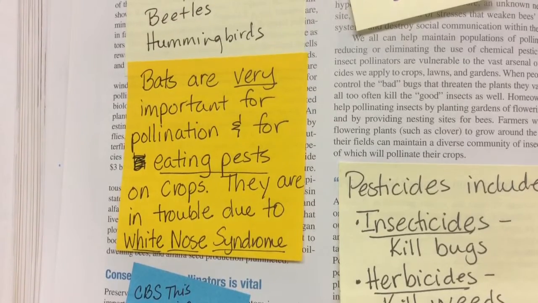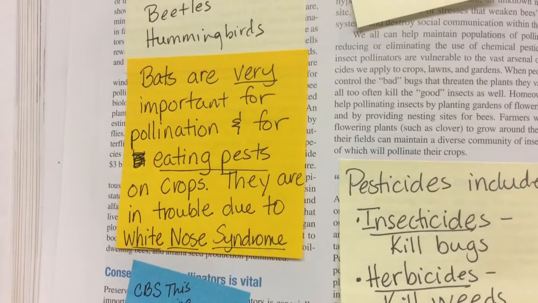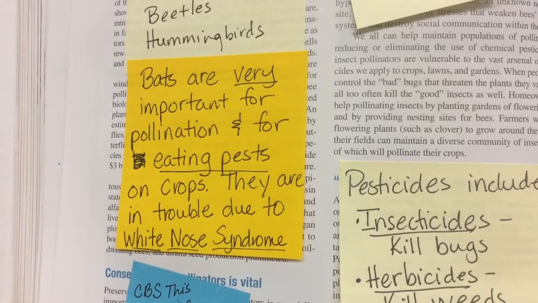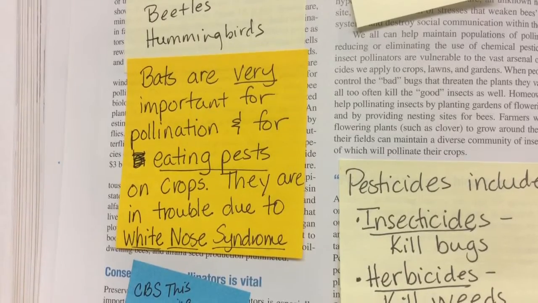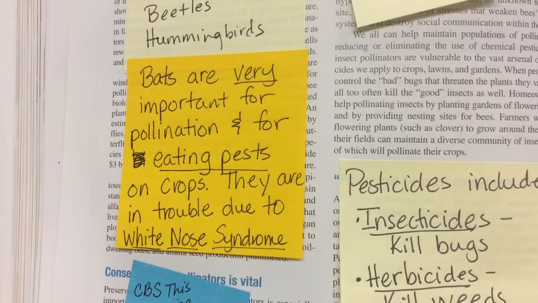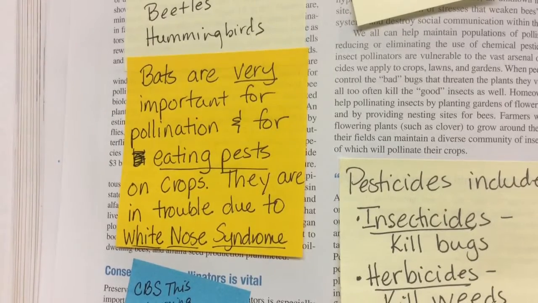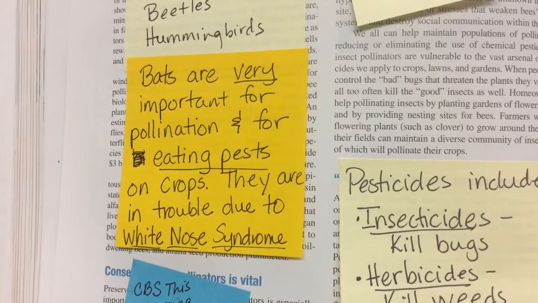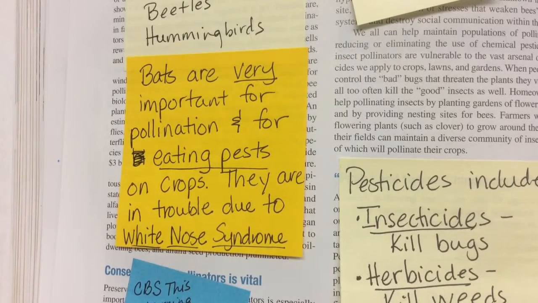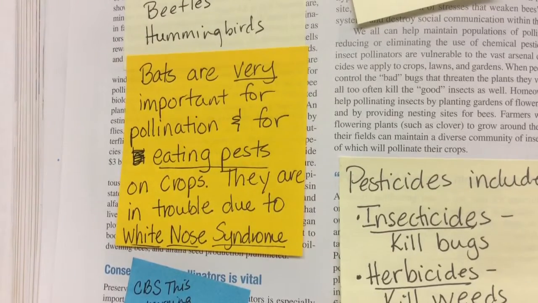So the fungus doesn't kill them, but what happens is they keep waking up to scratch their noses, and they use all kinds of energy. And this depletes their energy reserves, and so they either die from starvation before the winter is up, or they try and fly out of the cave in the winter and look for things to eat, but there isn't anything to eat in the winter in a lot of these really cold places.